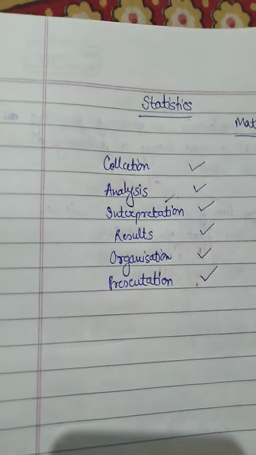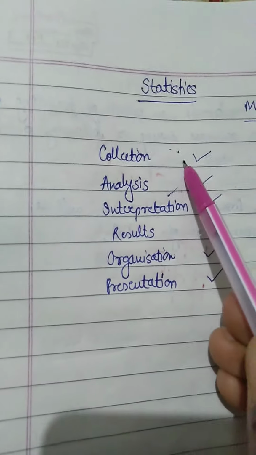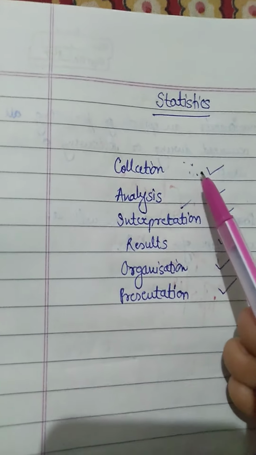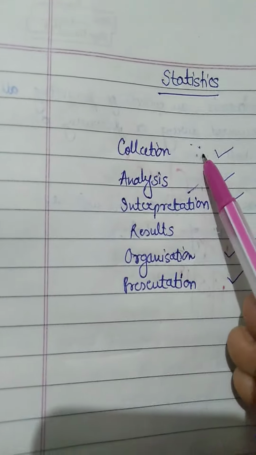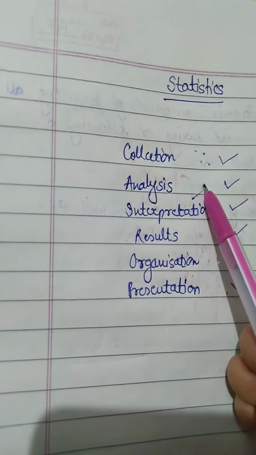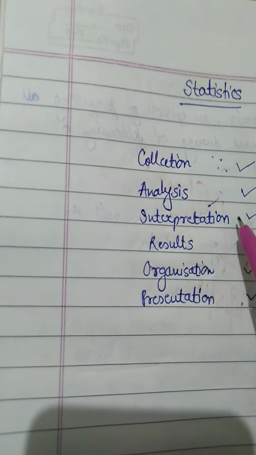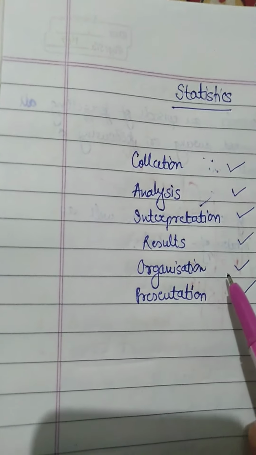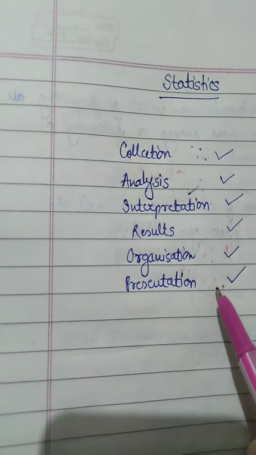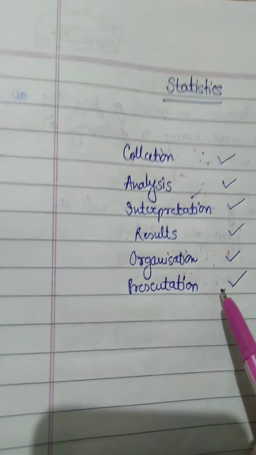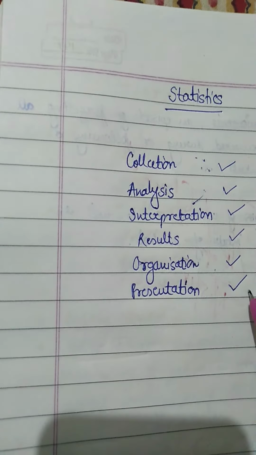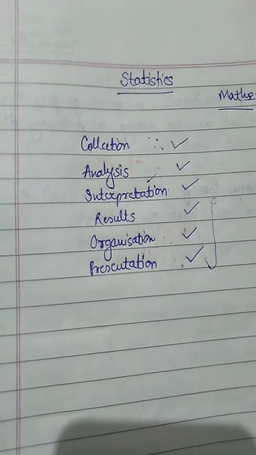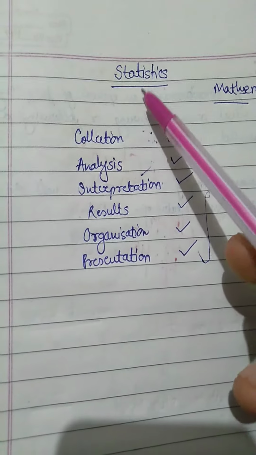So stats deals with collecting the data. We are going to collect our data from our study samples. Then we are going to analyze our data. After analyzing, we have to interpret our data, make results, organize those results, and widely publish them in magazines or journals. All of this requires understanding of maths, which falls under the term statistics.